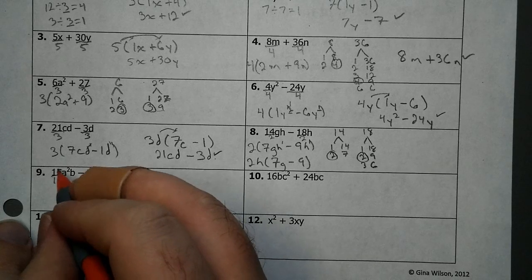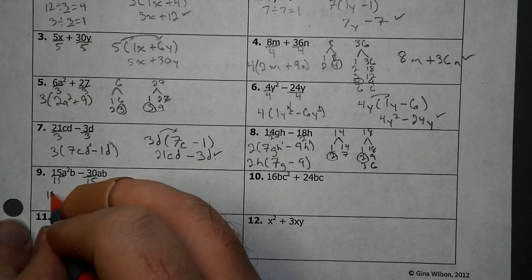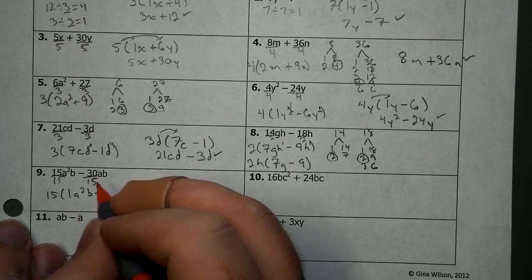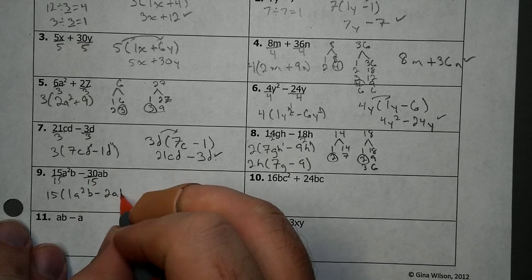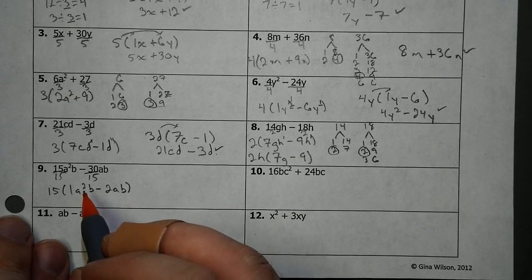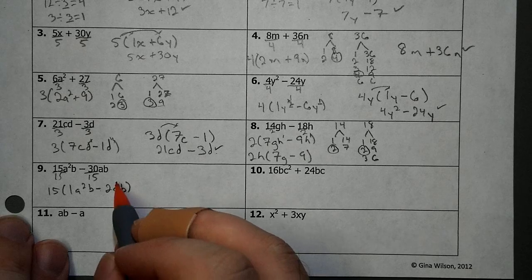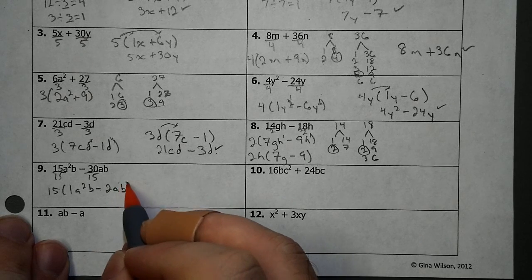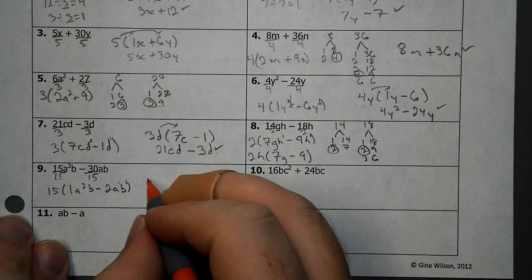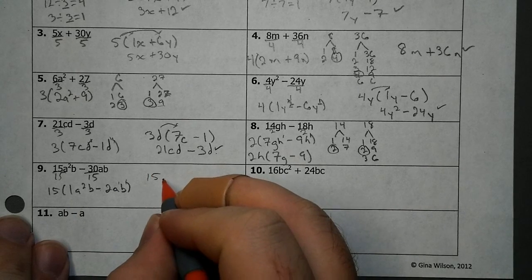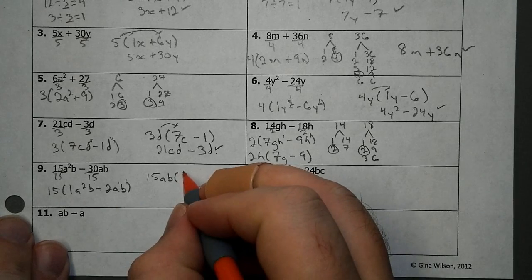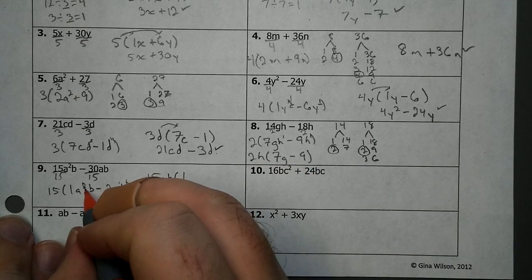So that's going to be 15 divided by 15, which is 1. A squared b minus 30 divided by 15, which is 2. And now let's look at the letters. I can pull out A and B from both. I can only pull out 1 from both, because you can only pull out anything you can get from the smaller value. So still 15 on the outside. Let's pull out an A and a B, and now let's see what's left over. So I'm just going to have 1, and that 1 goes away.